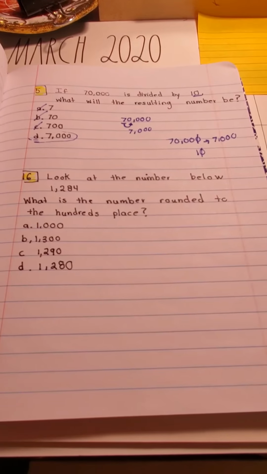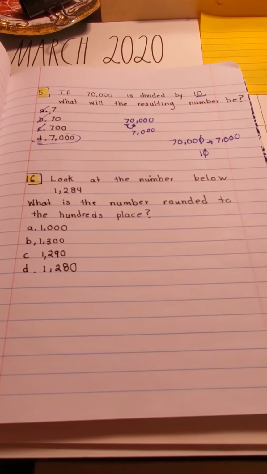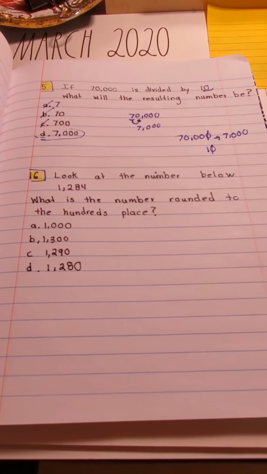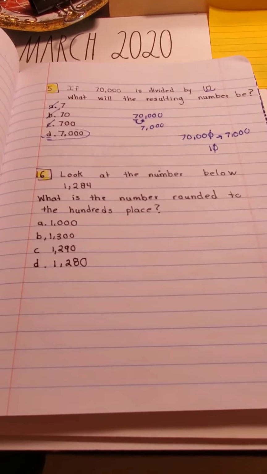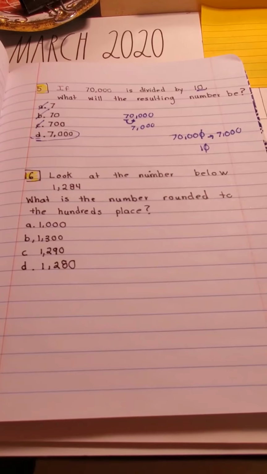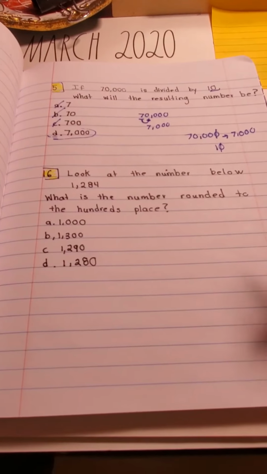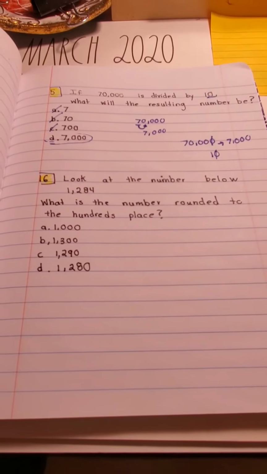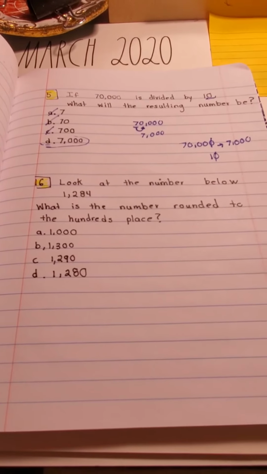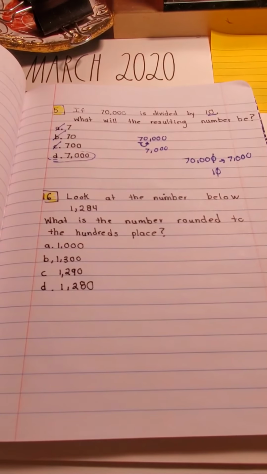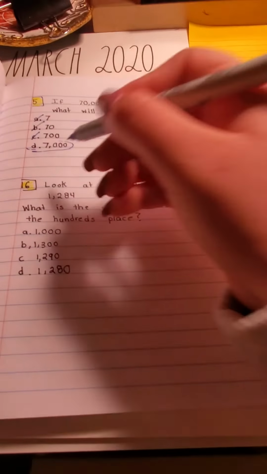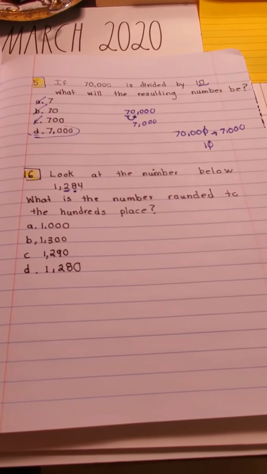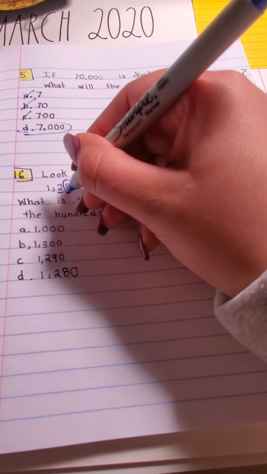Okay, now I'm going to move on to question 16. For 16, it's asking me to look at the number, and they give me a number, 1,284. Then it asks me, what is the number rounded to the nearest hundreds place? So when we are rounding numbers, we want to first off look at the number. Underline the place value that it's asking me to round to. And so I'm going to start from the right side, ones place, tens place, until I reach hundreds. Okay, I'm going to then look at the place value to the right, which is the place value that is lesser, right? And in this case, it is the tens place, and I'm going to circle it.